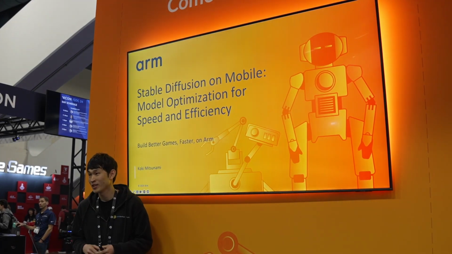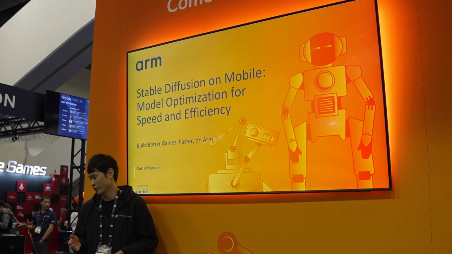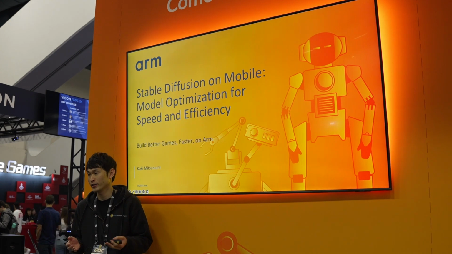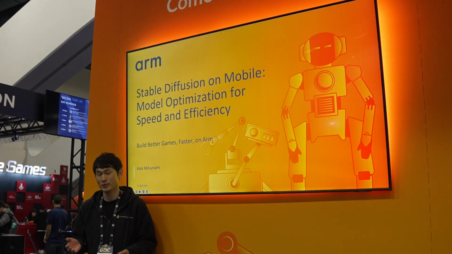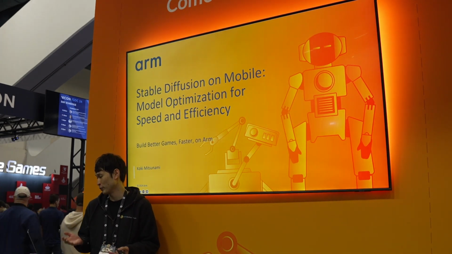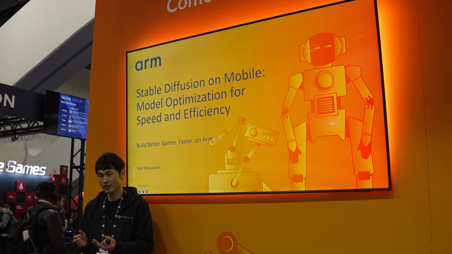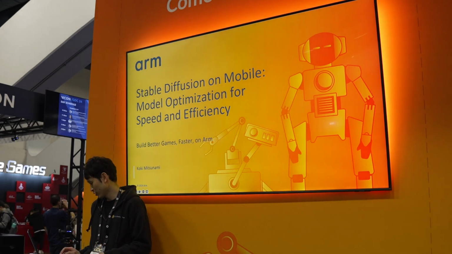Hi, I'm Koki. I'd like to talk about running Stable Diffusion on mobile. Specifically, I'll talk about how to optimize Stable Diffusion model for speed and efficiency. So let's get started.